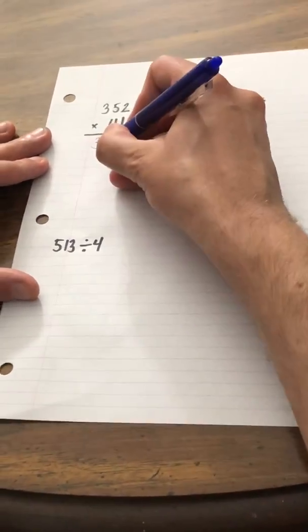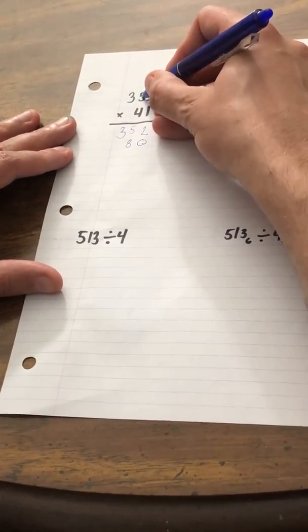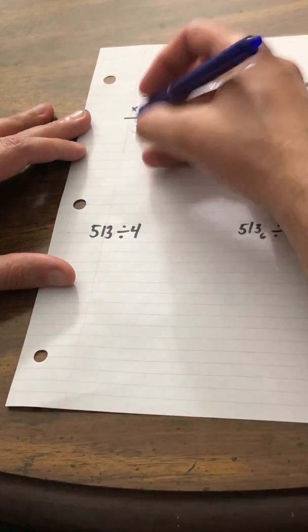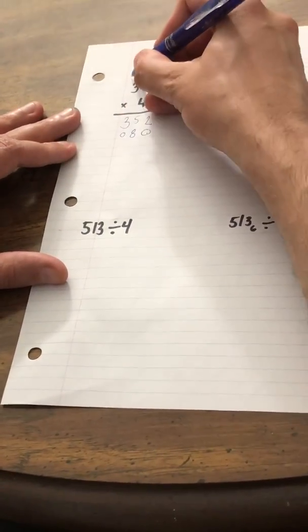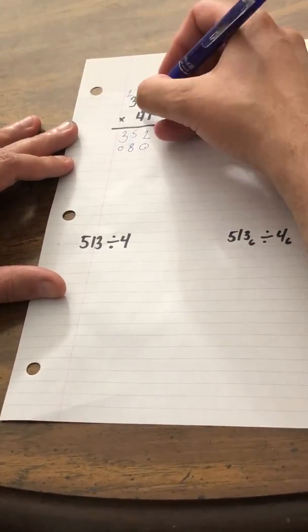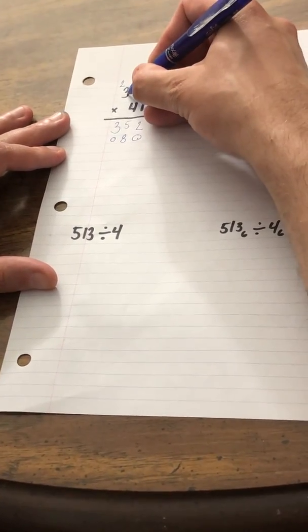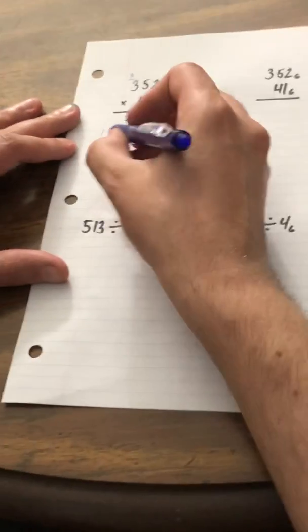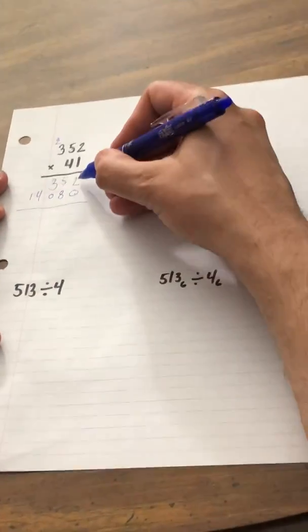4 times 2 is 8. 4 times 5 is actually 20. So what happens is that we would put a 0 here and the 2 here. And we're going to add this to this part. 4 times 3 would be 12, but then we add the other 2, which would be 14, and we place that here. Then we just combine all terms.